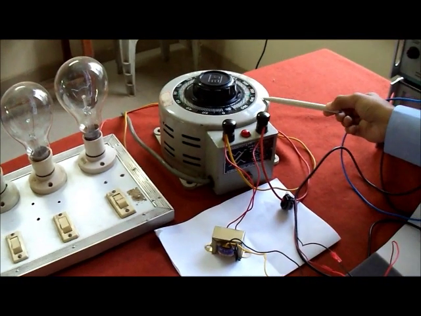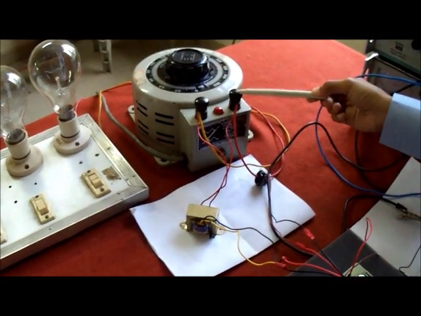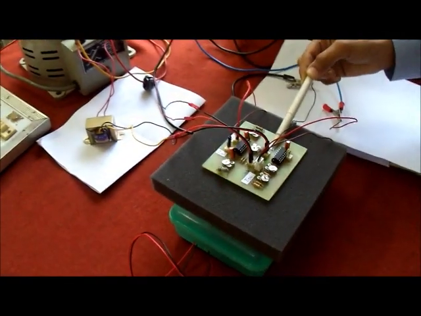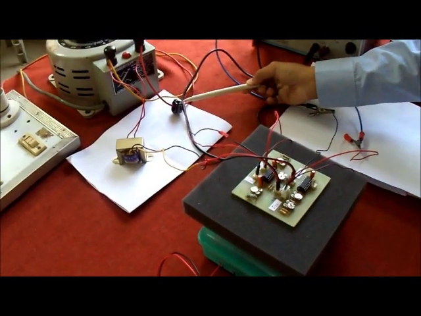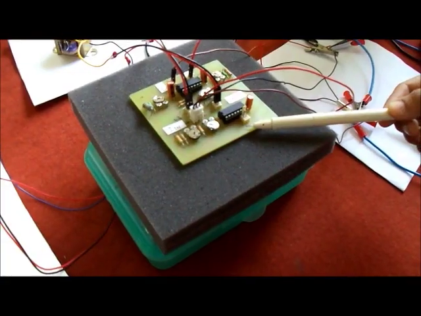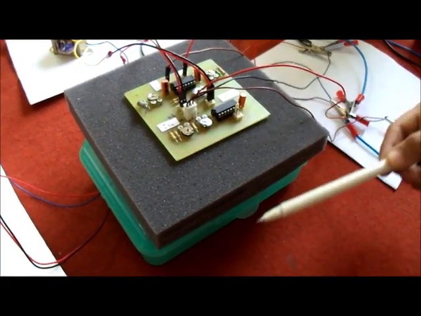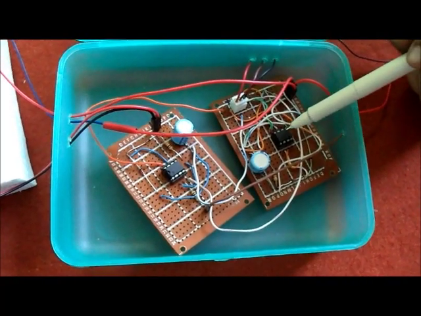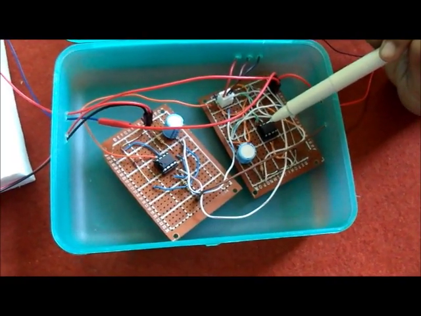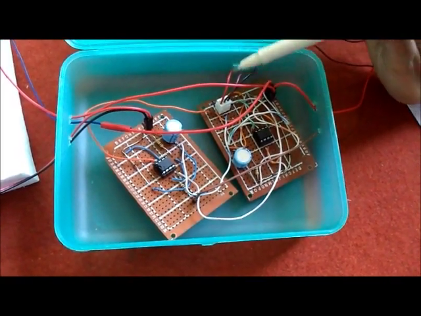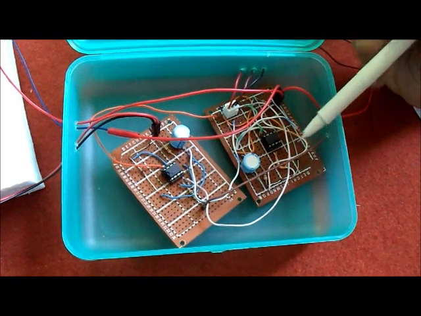A dimmer is used to vary the AC power supply. The output of the dimmer is stepped down to 9 volt and given to the voltage conditioner. In the same way, the output of the current transformer is given to the input of the current conditioner. The signal conditioning circuit is followed by a peak detector. These two peak detectors use 741 op-amp IC. They are used to detect the peak value of current and voltage output of the signal conditioning circuit.